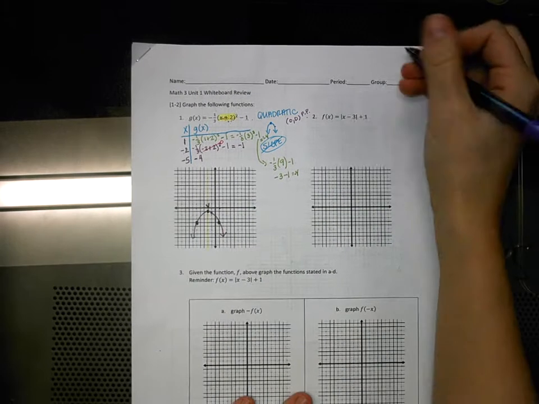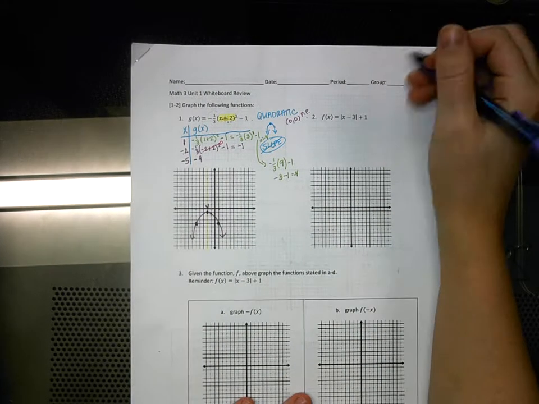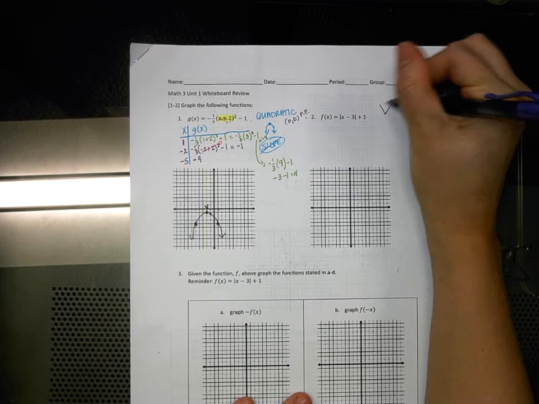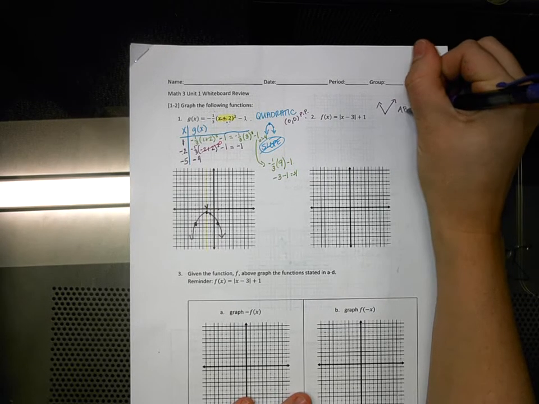Number 2, absolute value is a V-shaped graph. If it's positive, it's going to open up. This is an absolute value function.